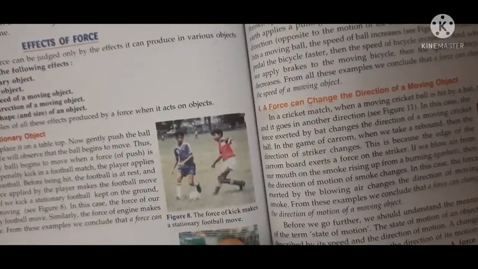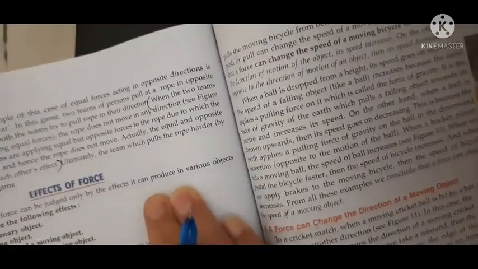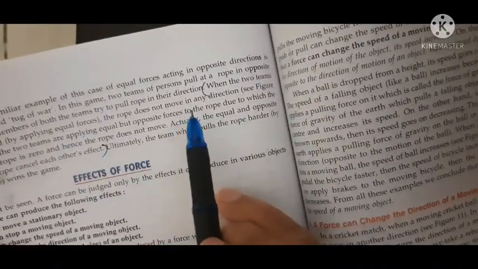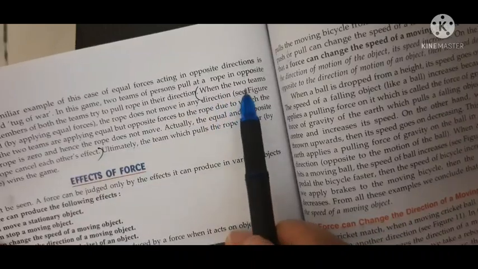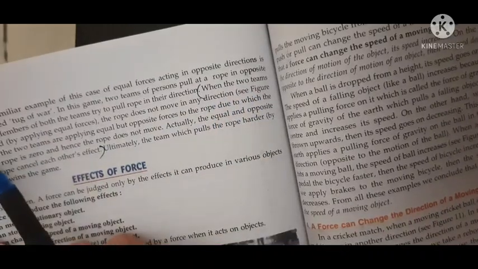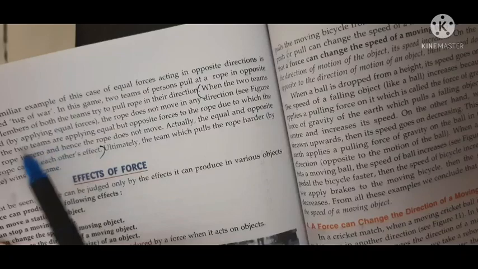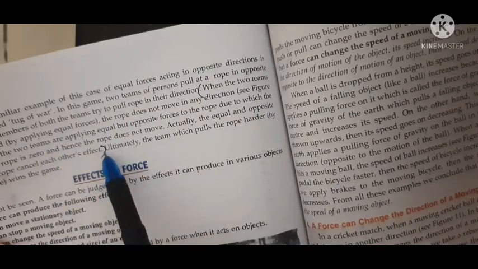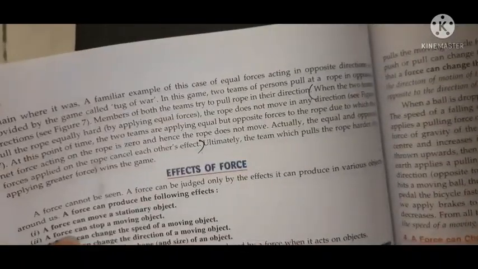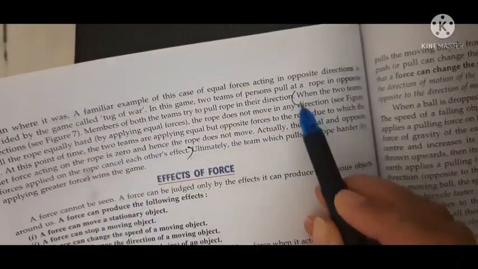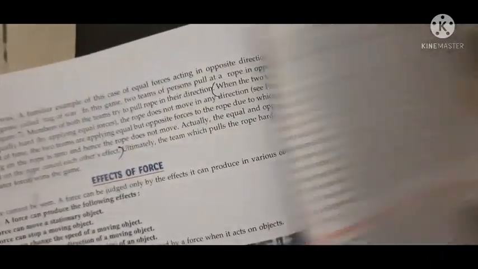So that is the answer. See, you can write from here. See page 190. When the two teams pull the rope equally hard. Okay, from here please write till effect. Page 190. I'm sorry, from here. Okay.